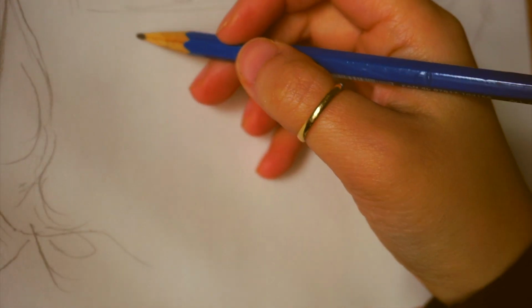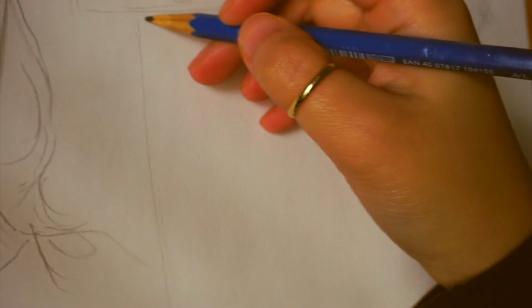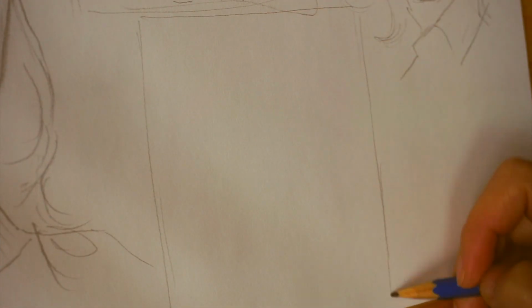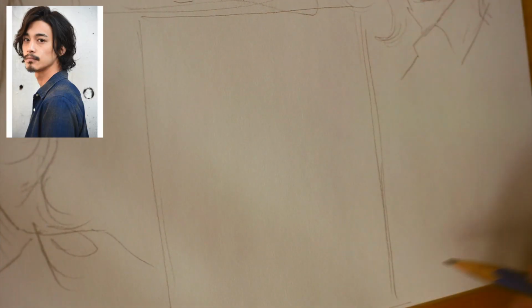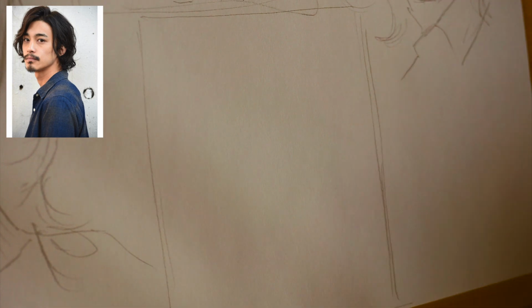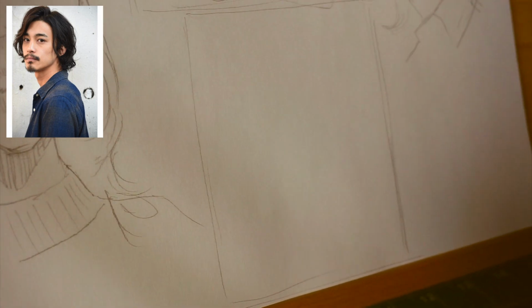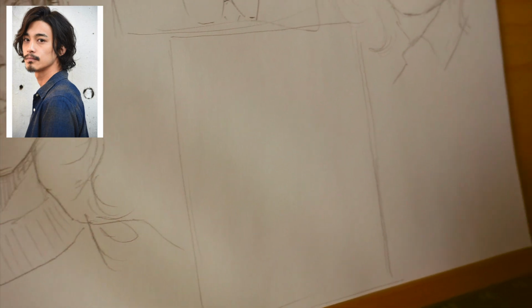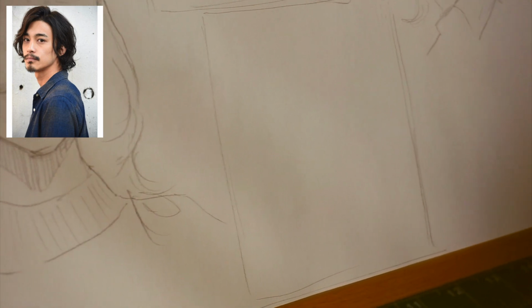Let's do that one. So again, I'll just draw a box just because I'm running out of space. Hopefully you can see this. Let me adjust it a little bit.